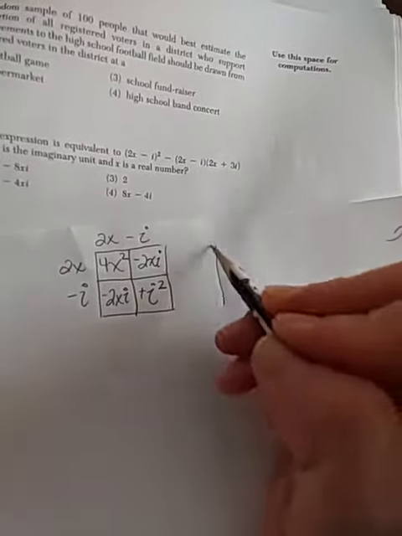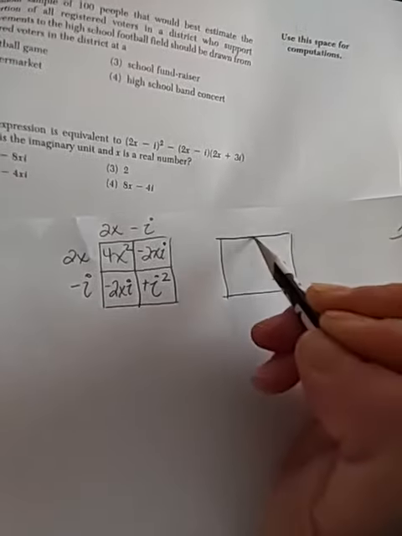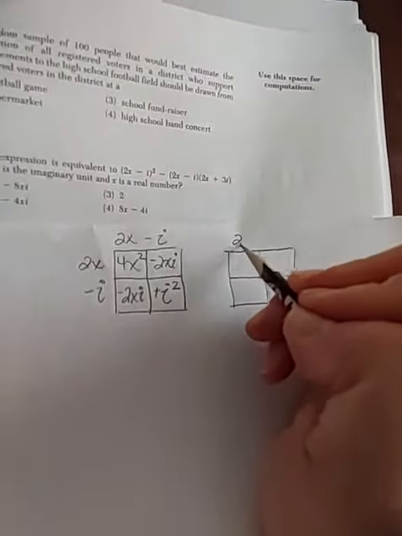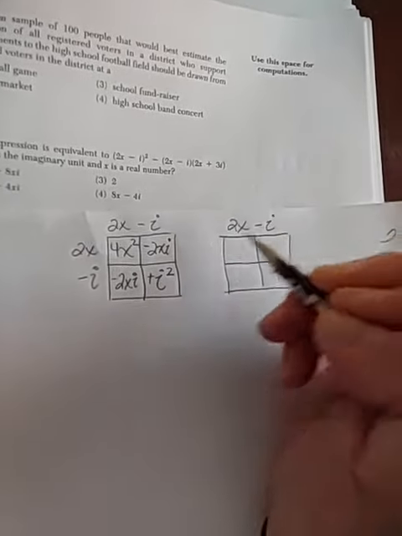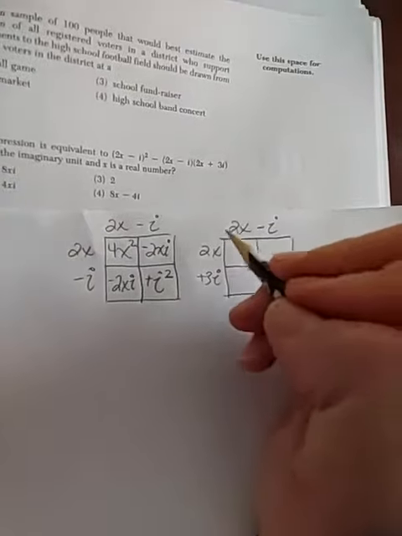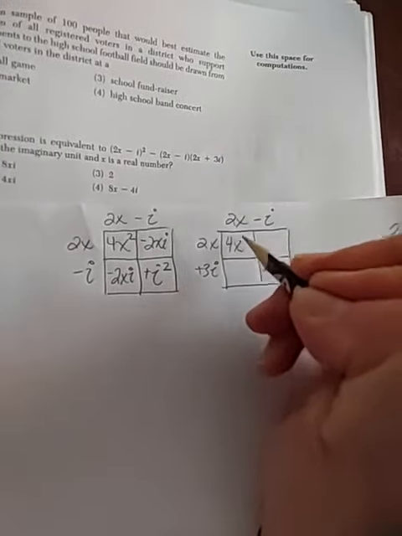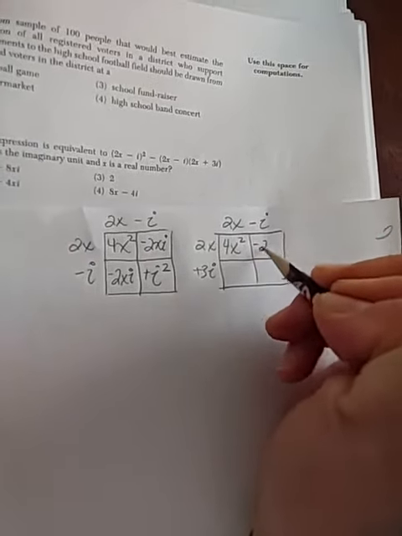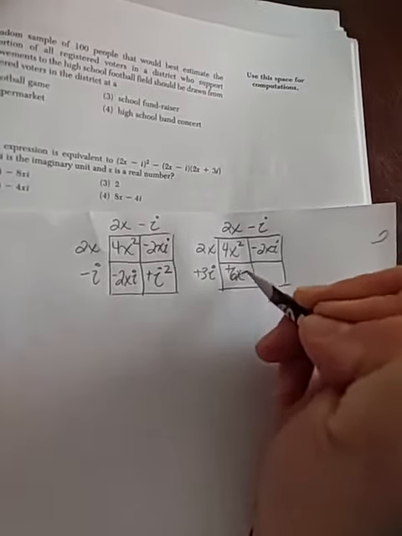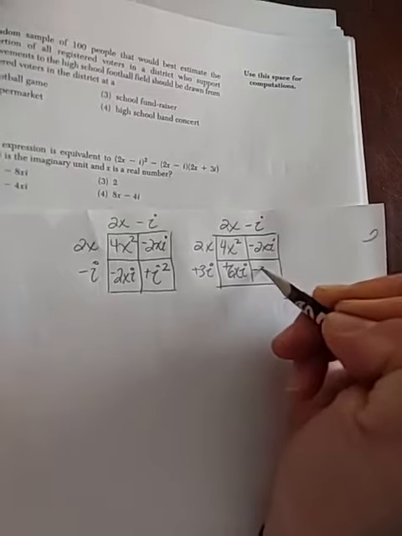Okay, we have another binomial over here also being multiplied, so I'm going to multiply that out next. So we have 2x minus i times 2x plus 3i. Okay, when we multiply this, we have 4x squared minus 2xi plus 6xi minus 3i squared.